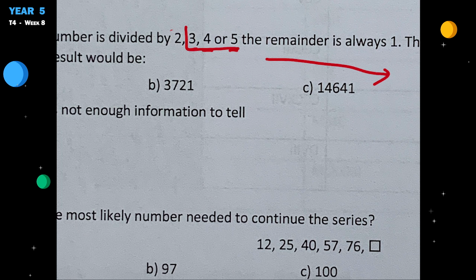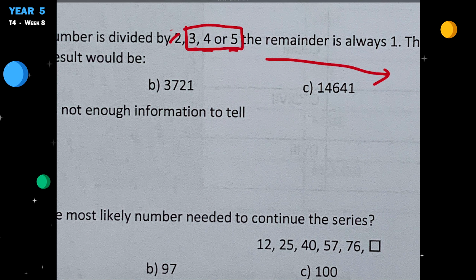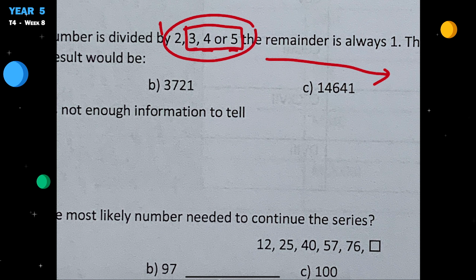So I only care about these guys here. They're important. 2 is not important. It doesn't really matter. It's like putting a 1 in there. Do I care that it can be divided by 1? No, because any of these numbers can be divided by 1 as well.